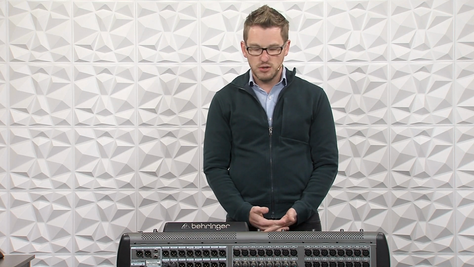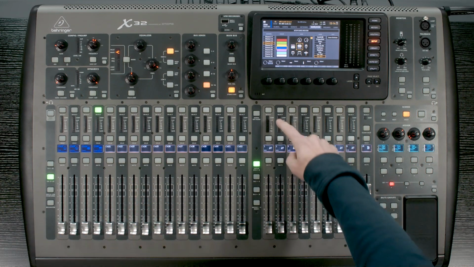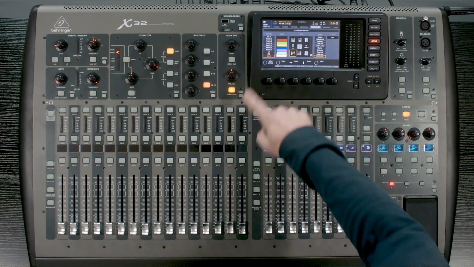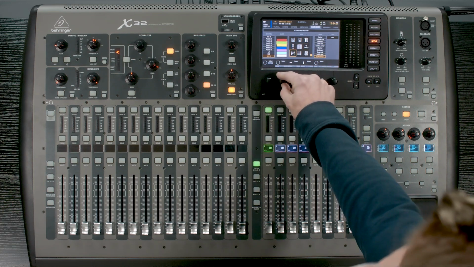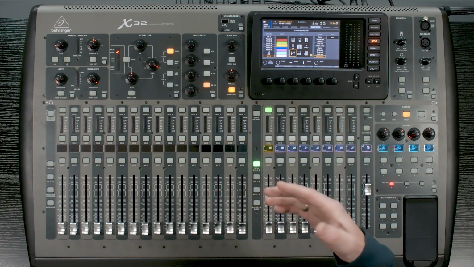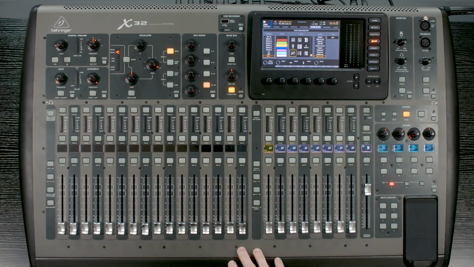So say we wanted to go ahead and label our DCAs, we would be doing the same thing. So we would go select our DCA, and right here we have the ability of labeling it whatever we want, putting whatever color we want, and then we can move on to any of the other things of the console that we want to name.